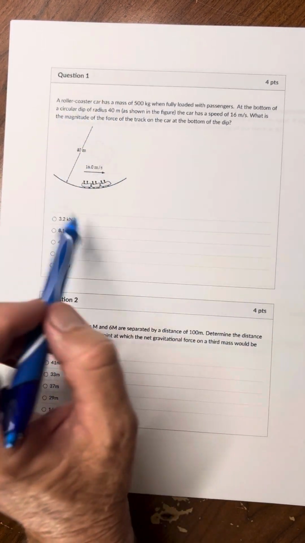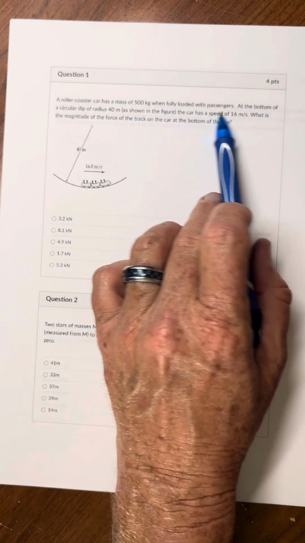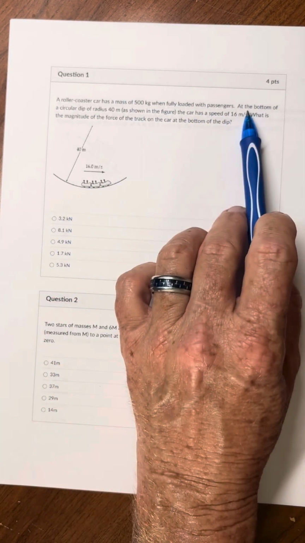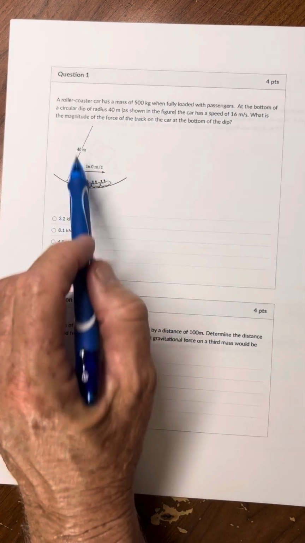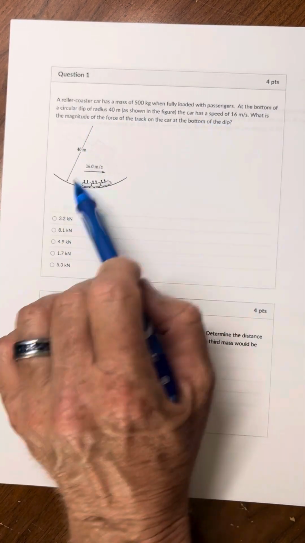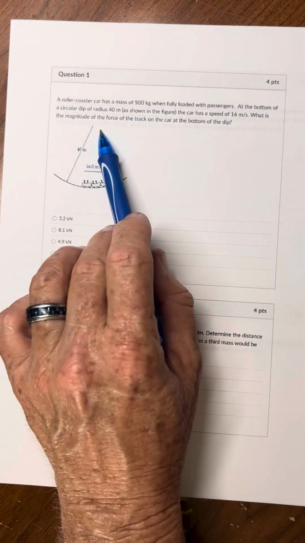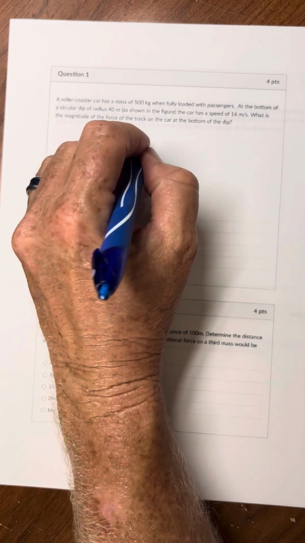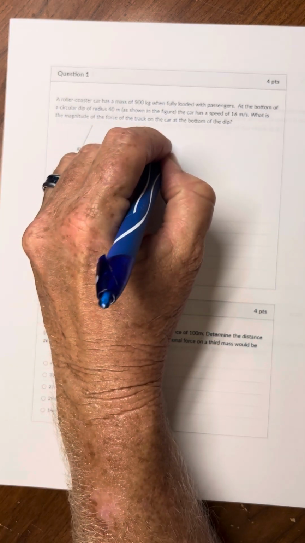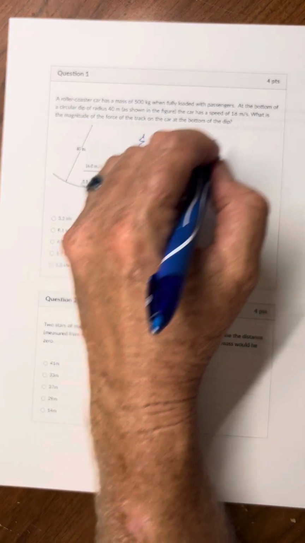It says a roller coaster has a mass of 500 kilograms, fully loaded with passengers. At the bottom of a circular dip of radius 40 meters as shown, the car has a speed of 16. What is the magnitude of the force? So this is Newton's second law: the sum of all the forces equals ma.